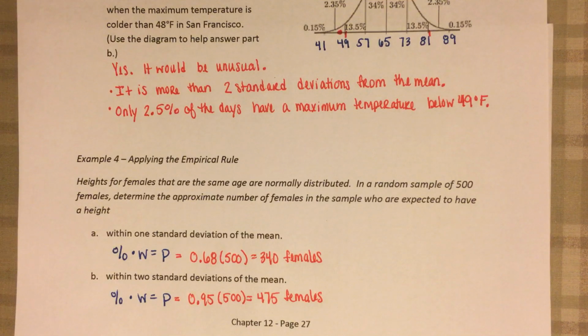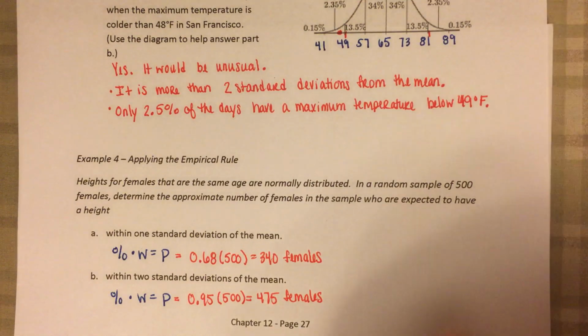You are going to run into a couple of questions as you're going through homework asking you to do these types of calculations. Just remember our percent formula that we saw originally all the way back in chapter 10.